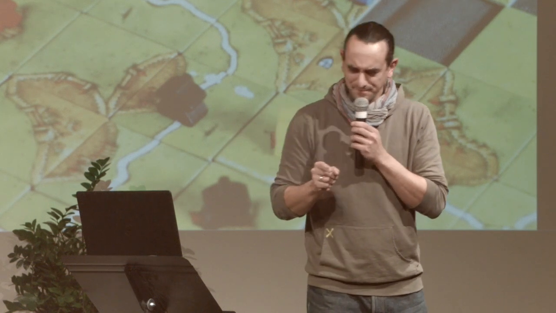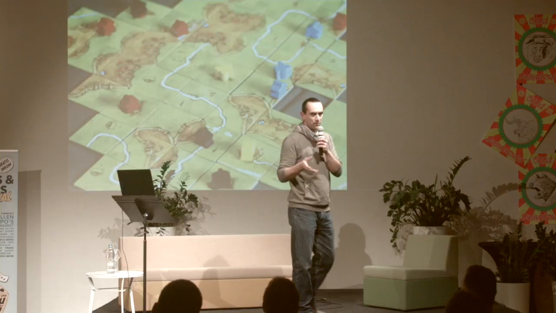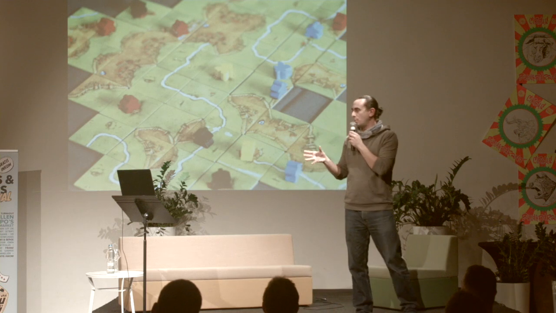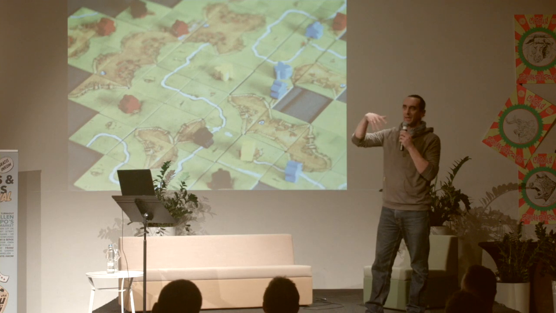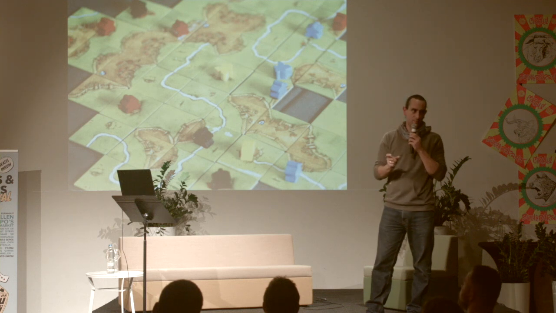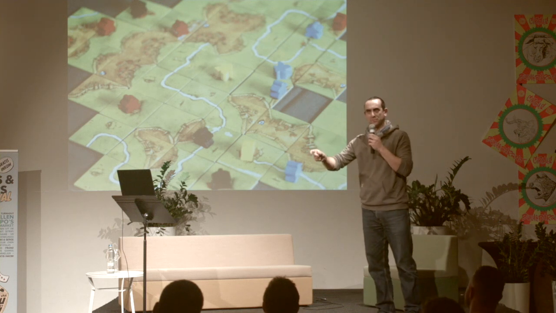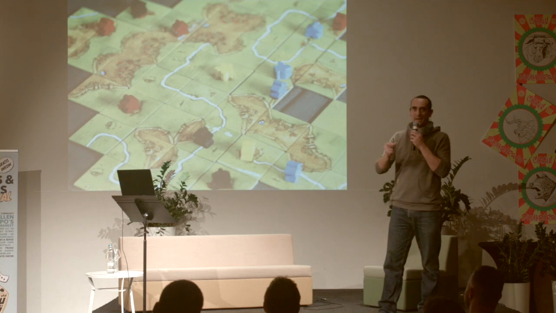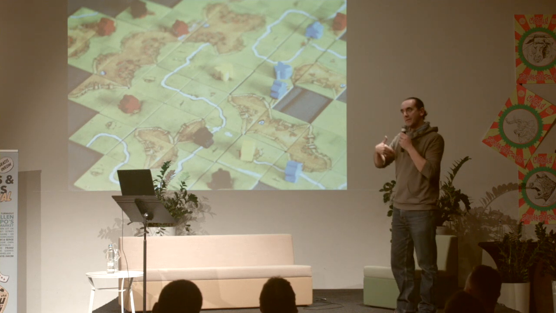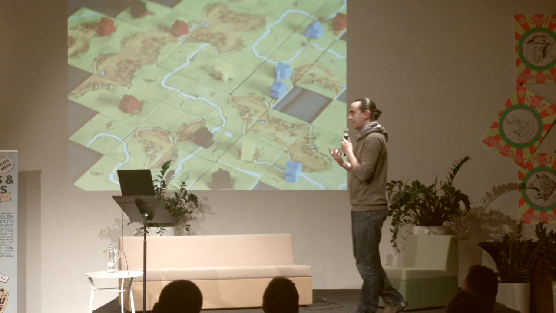Quick footnote, I worked on a game called Isle of Skye a couple of years ago, which uses this tile-laying mechanism, but you don't have to connect the roads in the game. So a road can lead into a mountain. Players hated it, they are still hating it, and they still have problems keeping that rule in mind because it's so counterintuitive.